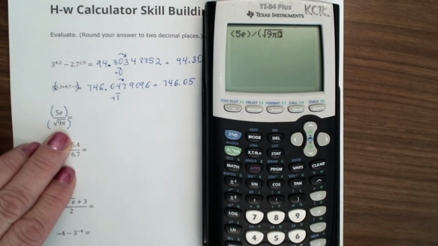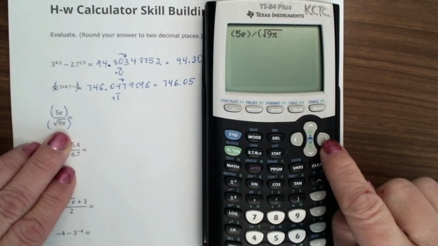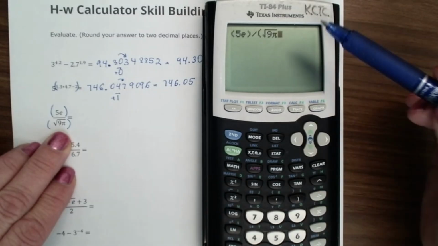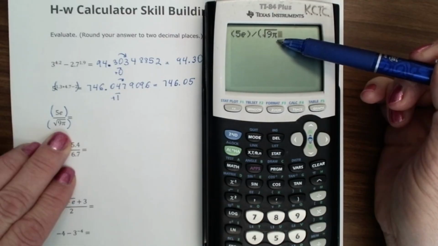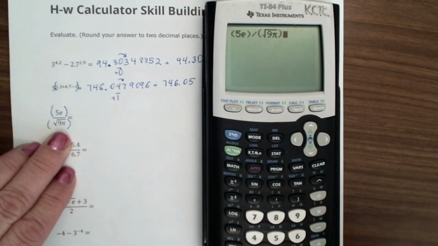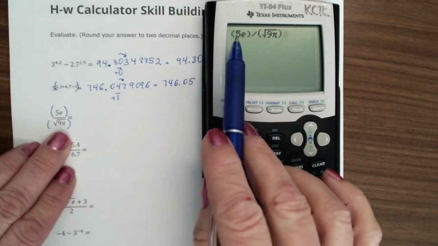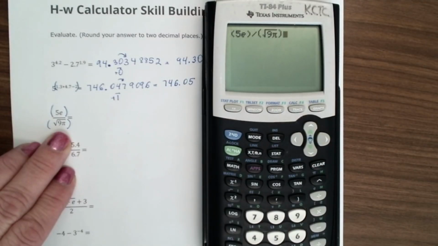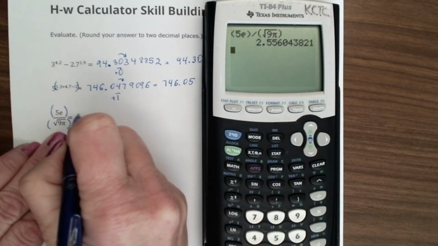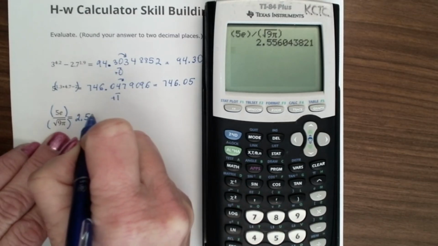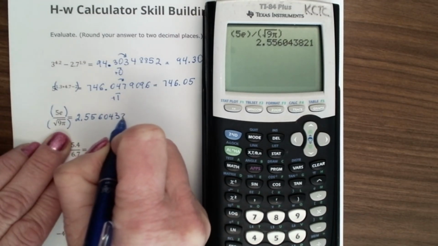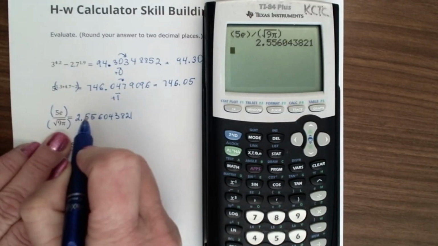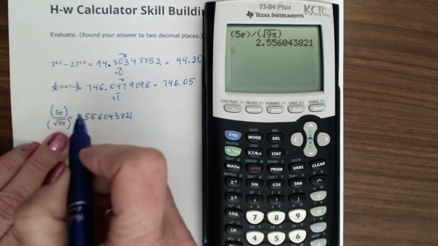Be careful here. Now you have to press the button to the right, so you will move out of the radical, out of the square root, and you will close the parentheses. Now our problem looks good. Enter. And the answer is 2.556043821.